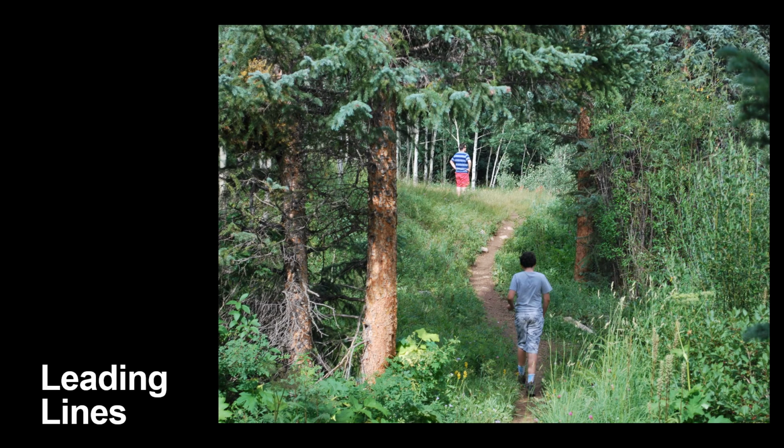Shifting back to the ghost town in Colorado I spoke of earlier, we have an example of leading lines here. You see my son at the bottom, and he's on a path that's curving its way up through the photograph towards that upper third area where my husband is standing. So your eye is following that path that's made into the ground, just the dirt path.